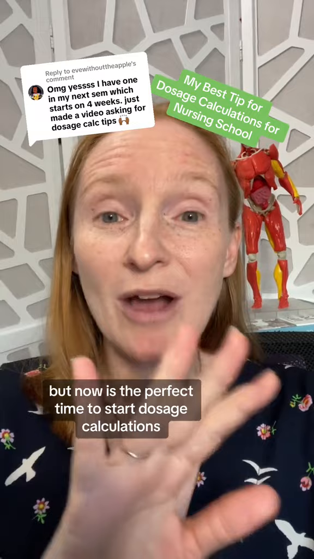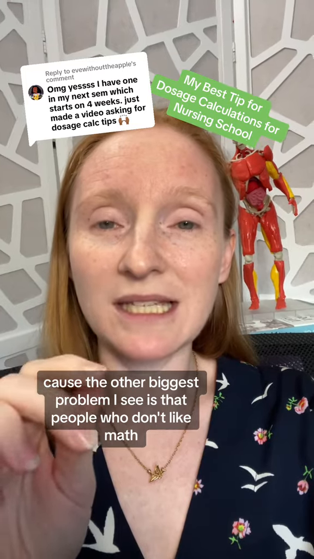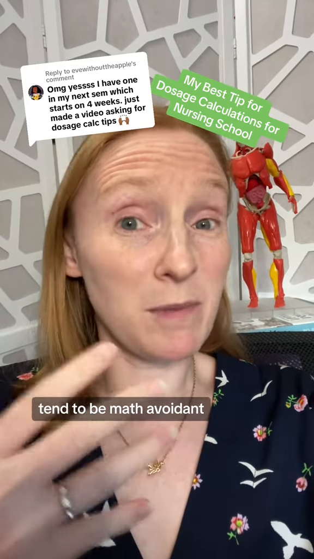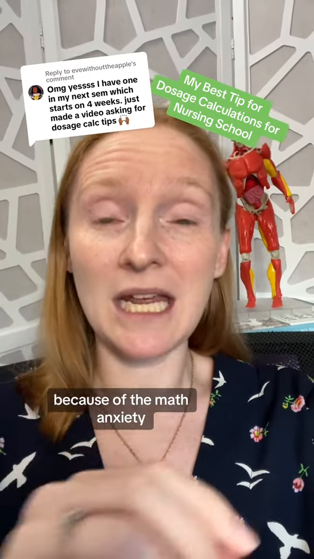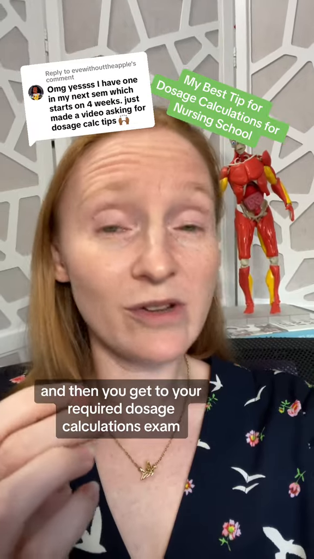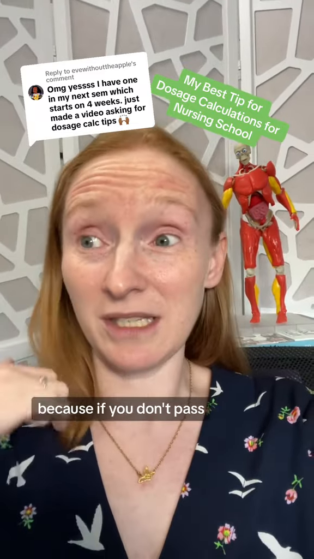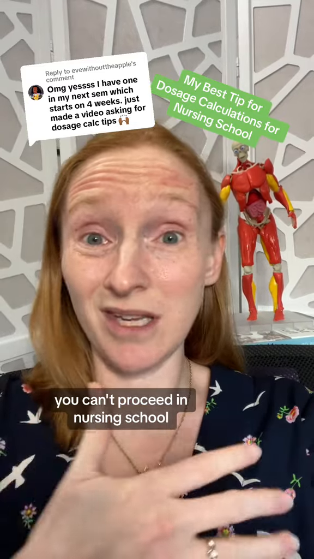Not only that, but now is the perfect time to start dosage calculations, because the other biggest problem I see is that people who don't like math tend to be math avoidant because of the math anxiety. You avoid math, which means you don't practice. And then you get to your required dosage calculations exam and you have to cram, and it's really stressful because it really is a high stakes test, because if you don't pass, you can't proceed in nursing school.